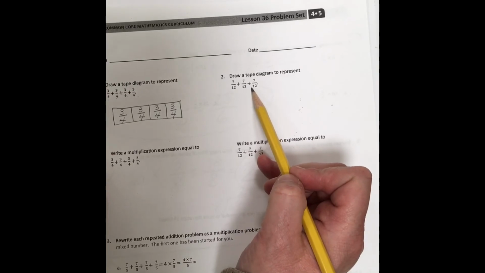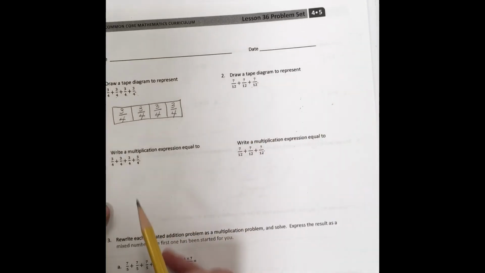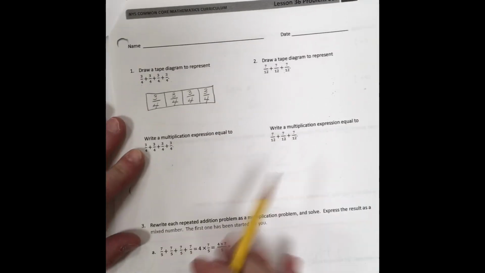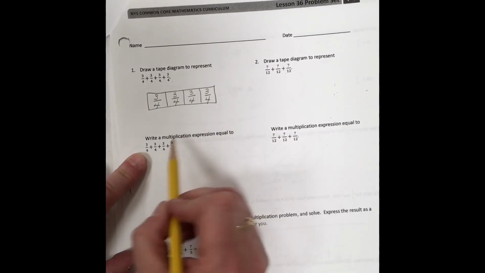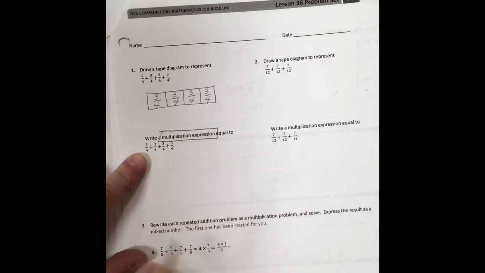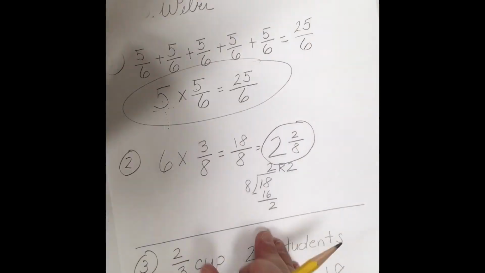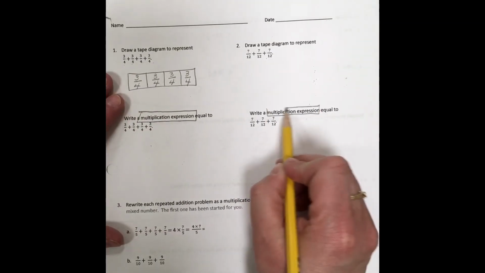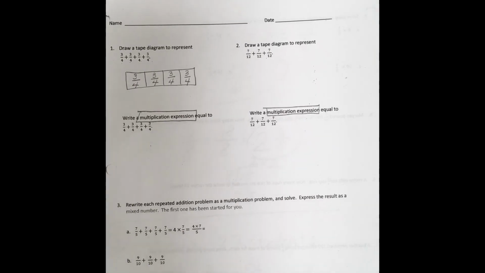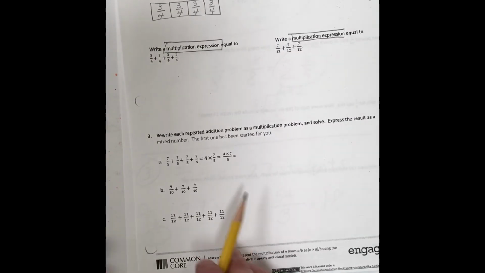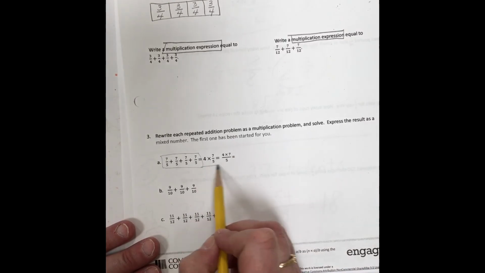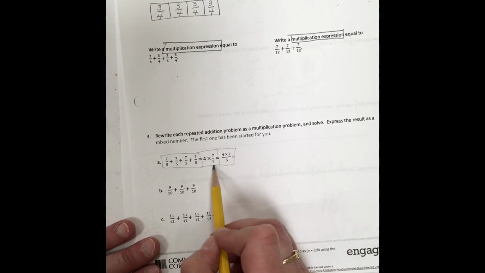So you're going to do the same for 2. For this one, the part B of number 1, you're going to turn this into a multiplication expression. That's what we did back here for number 1. And you're going to do the same for 2B. For number 3, what you need to do is you're going to take your repeated addition sentences. You're going to rewrite them as a multiplication sentence, and then you're going to solve.